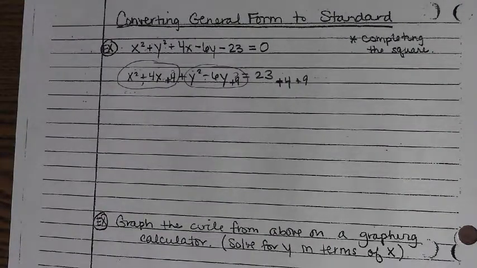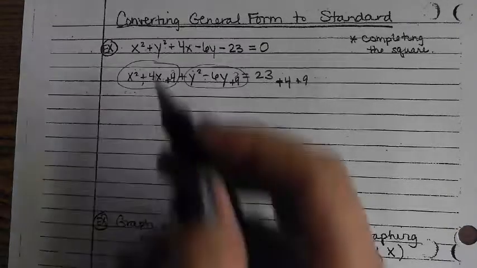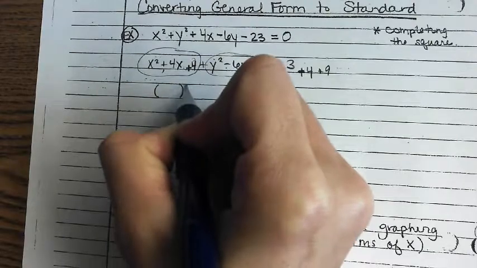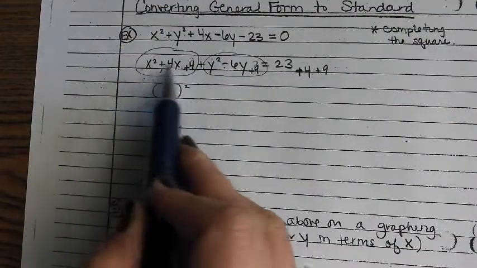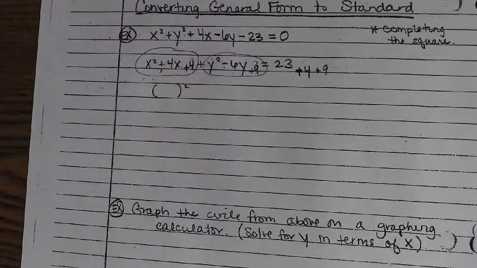Because I made those intentionally, I picked the number that was going to make this happen. I intentionally made those perfect squares, meaning a perfect square is something that can be written as blank squared, right? So what can be squared to give you that trinomial?